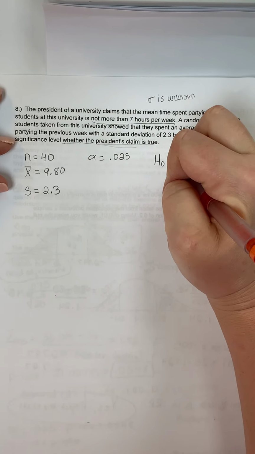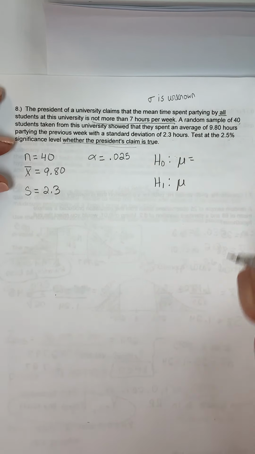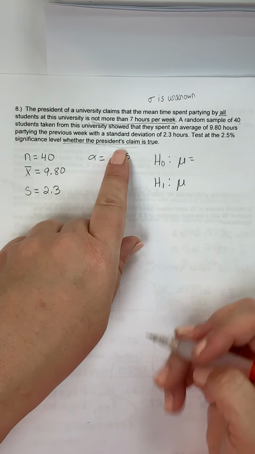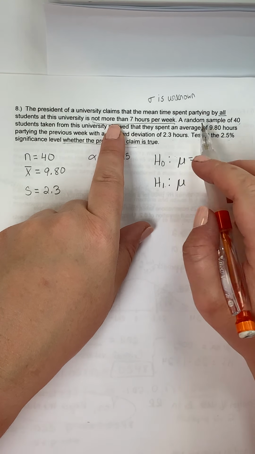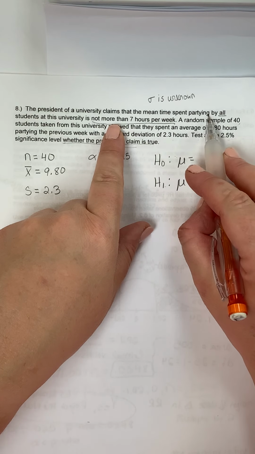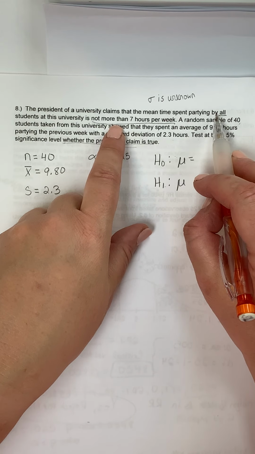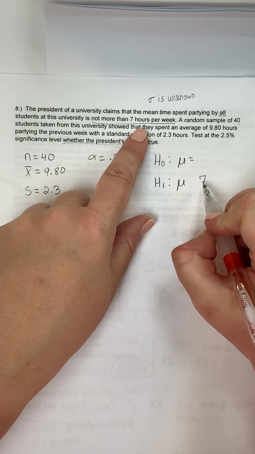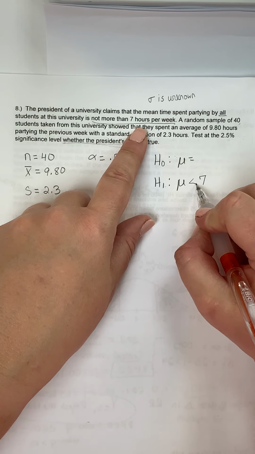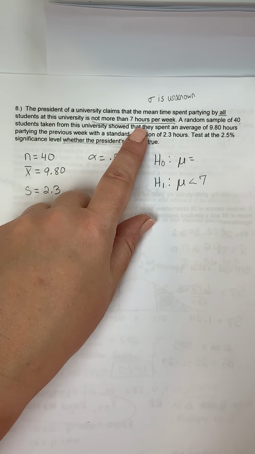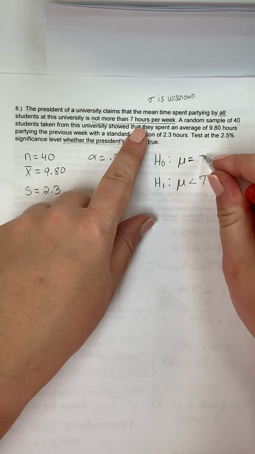So as we go through to make our null and our alternative, okay, the president's claim is what we're testing. That's the alternative. So let's go back and see what his claim was, okay? His claim is that the mean time spent partying by all students at this university is not more than 7 hours per week. Well, how do I write not more than? That's a weird way of saying less than, right? Less than, which means that the null is going to be equal to this number.